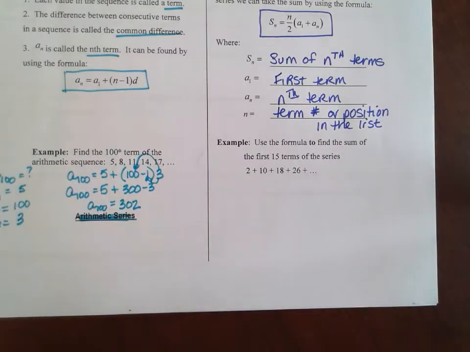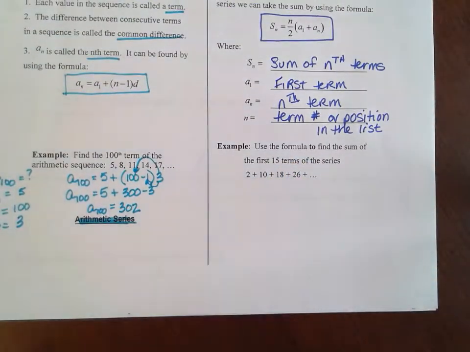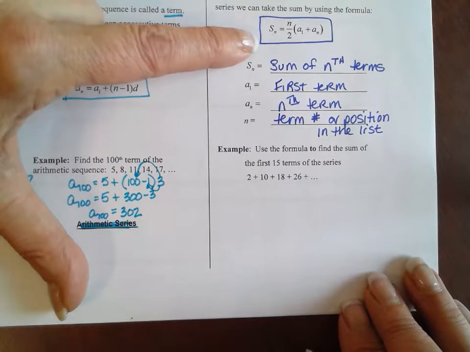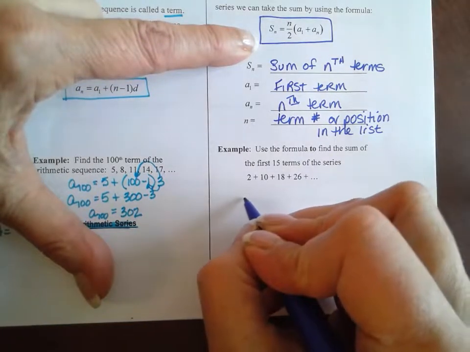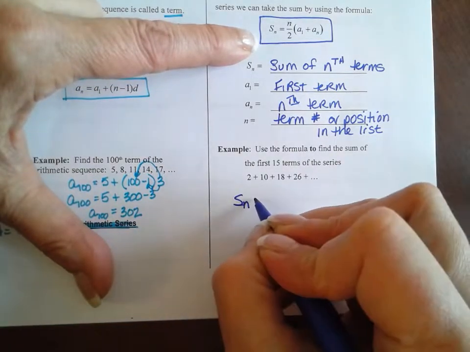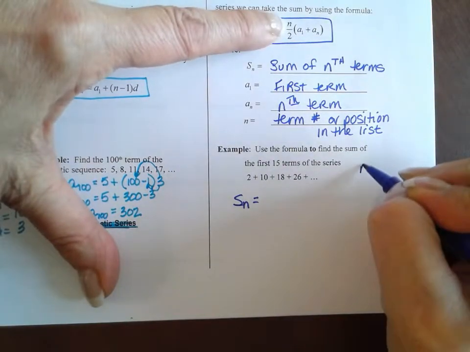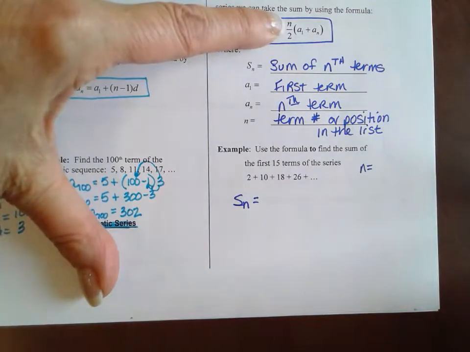All right, so we're going to use the formula and find the sum of the first 15 terms of the series. Okay, so I've got this handy dandy formula. I'm looking for the sum. I need to know what my n is. What's n?